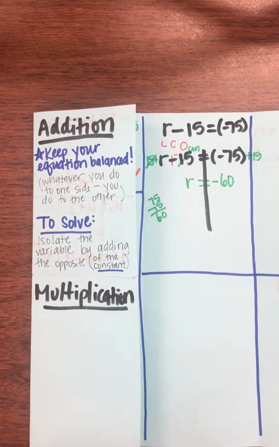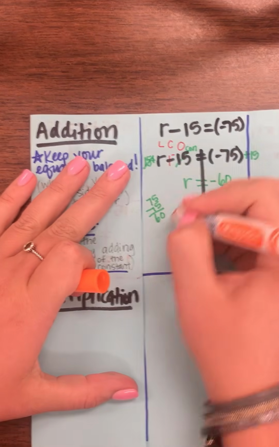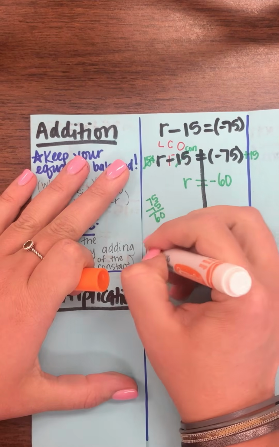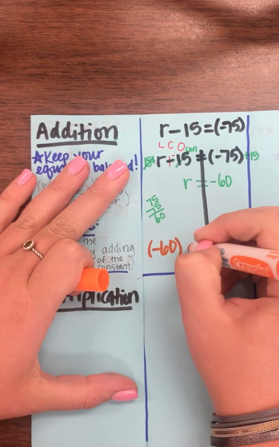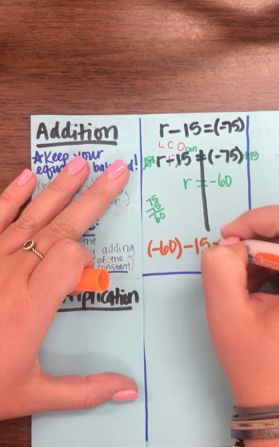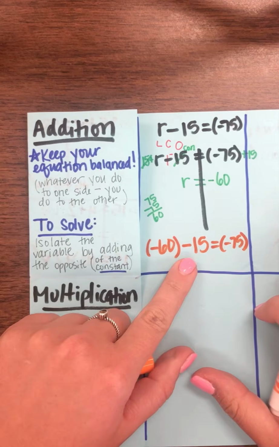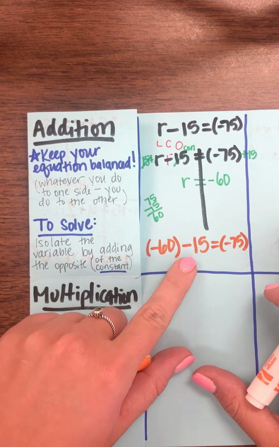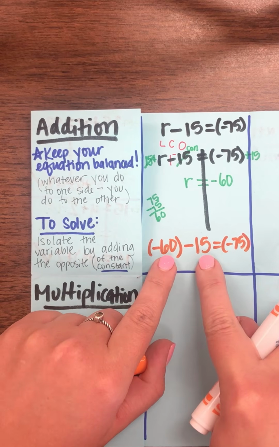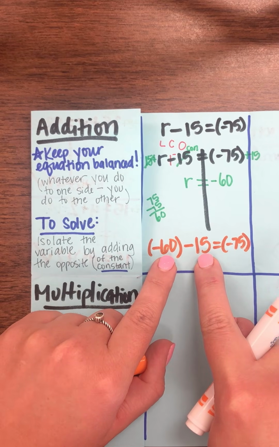This one we're gonna go ahead and check using our little proficiency scale. Basically, when we have r, we're plugging in negative 60 minus 15 equals negative 75. Some of you are questioning why we use LCO. Negative 60 minus 15. Some of us might say that that's negative 45. Okay, it's not.